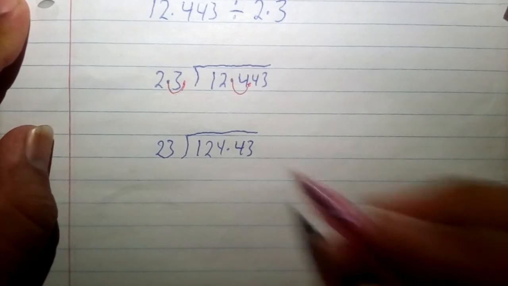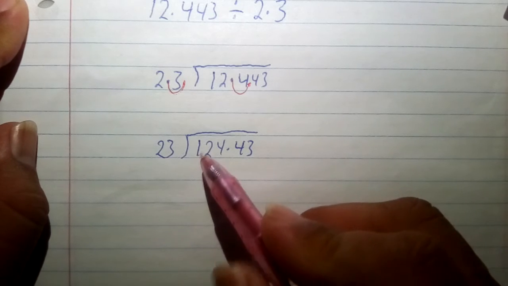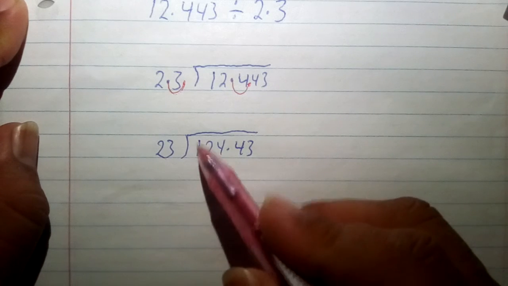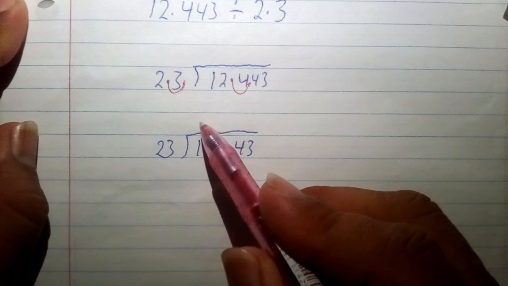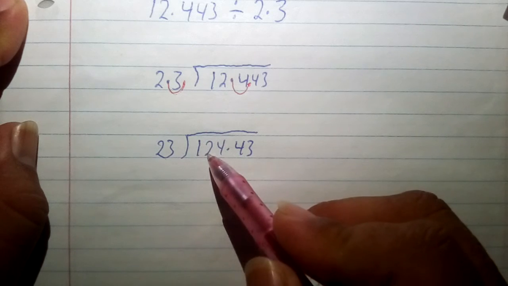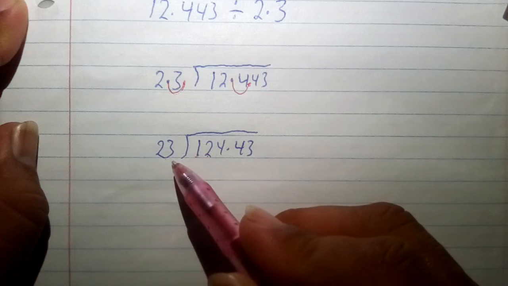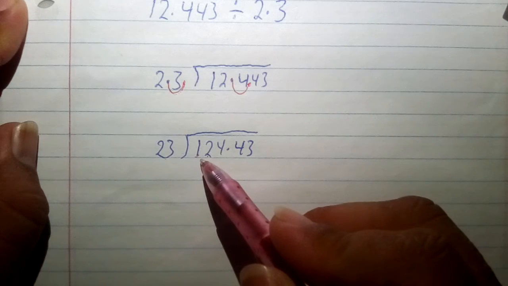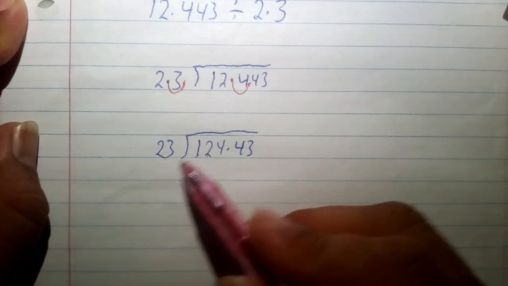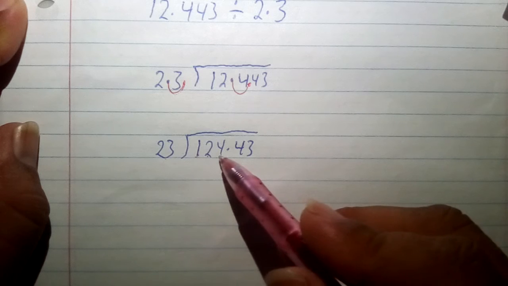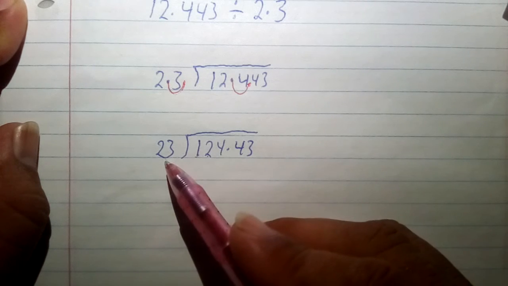So we start. Our first digit here is 1, so 1 divided by 23 can't, so therefore this is empty, there is 0. So you need to take the second digit now, combine them, and that is 12 now. 12 divided by 23, that can't either because 12 is less than 23. So you have 124 now divided by 23.